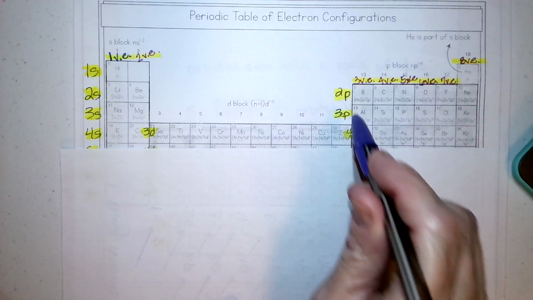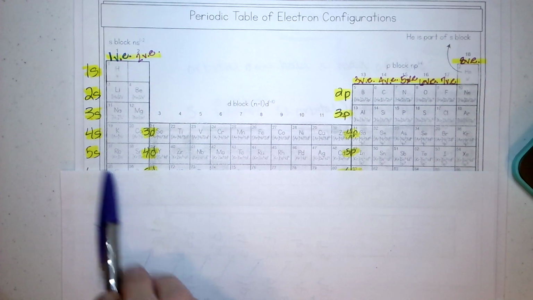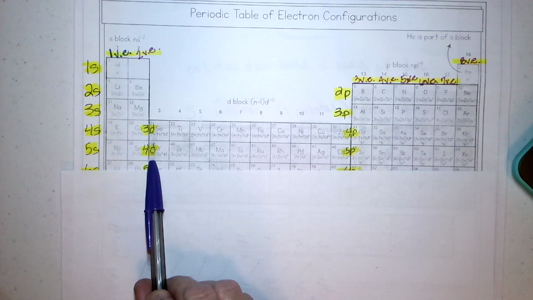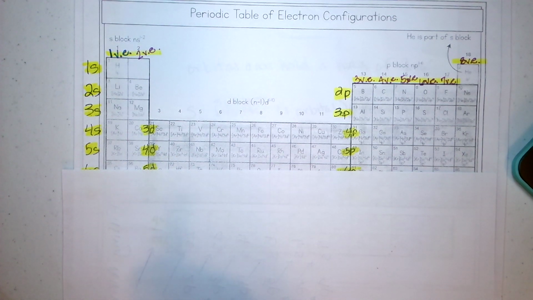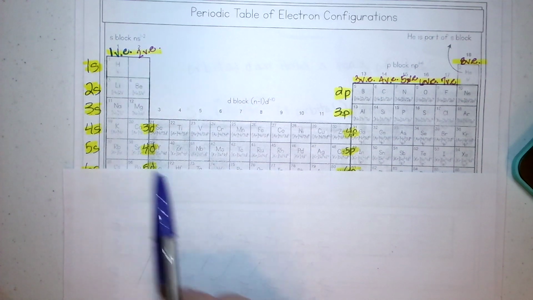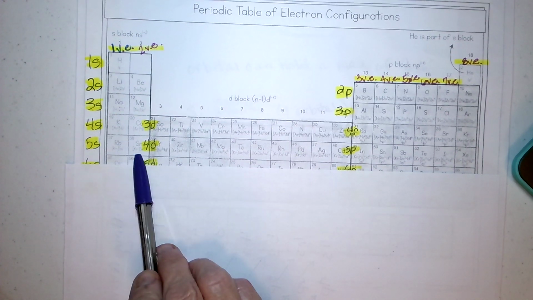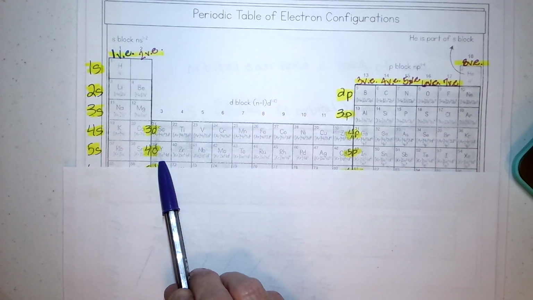All right. Now we go down, and I have 5s, 1, 2, right? Then remember the 4d orbital has slightly higher energy than the 5s. So then after those 2 electrons fill that 5s, we start filling the 4d.